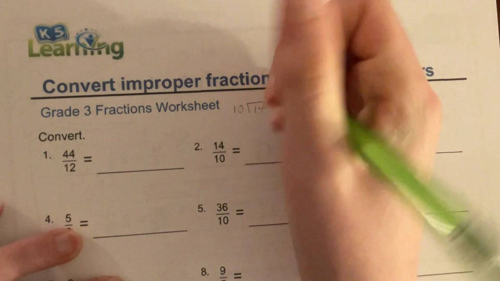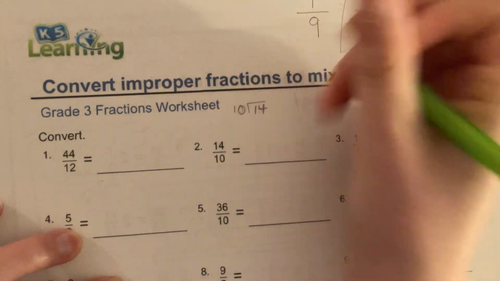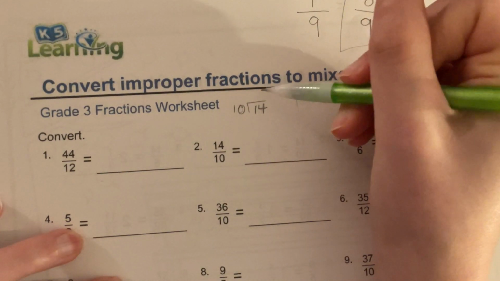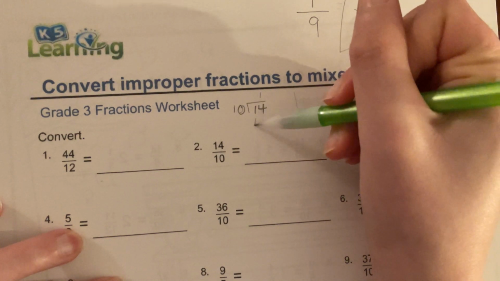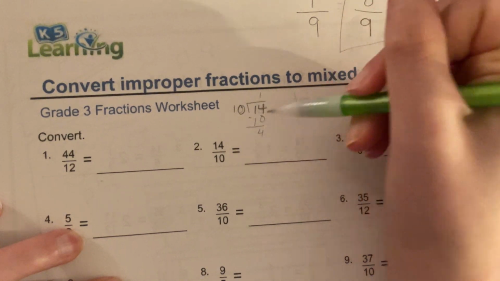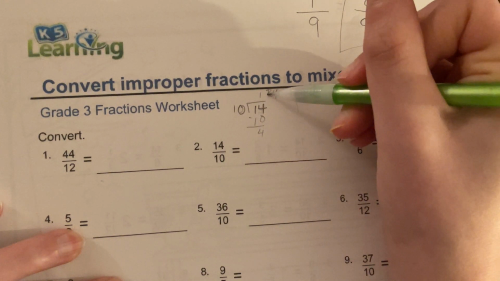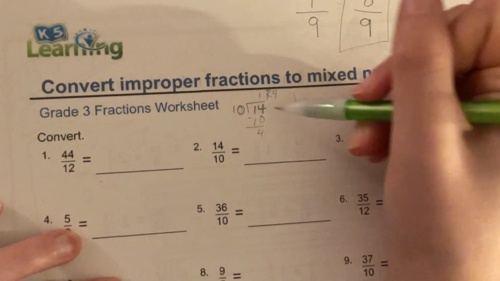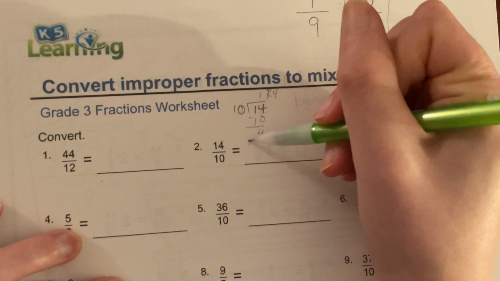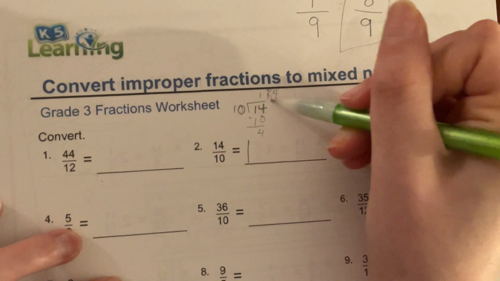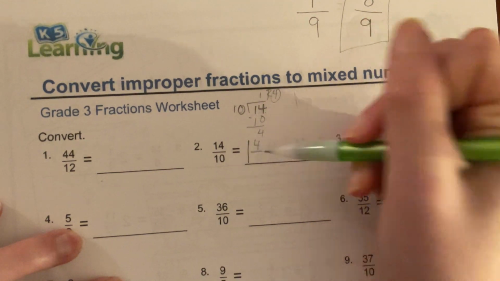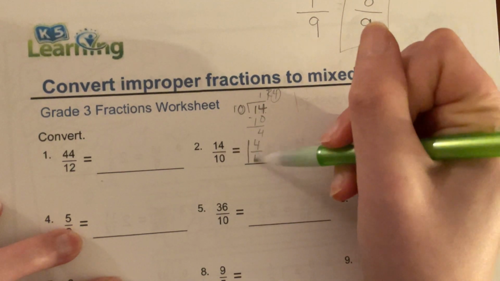Okay, so we think, how many times does 10 go into 14? It goes in 1 time. 10 times 1 is 10. You subtract, you get 4, and you have a remainder of 4 if we're doing remainders. Okay, so 10 goes into 14 1 time. How much is left over? 4. And then out of how much? 10.